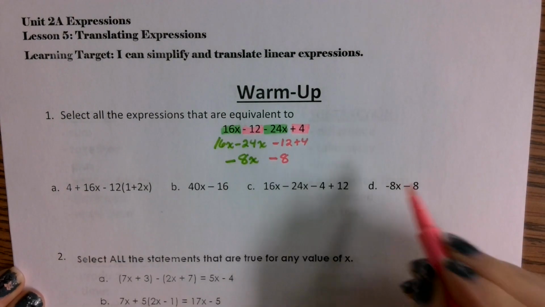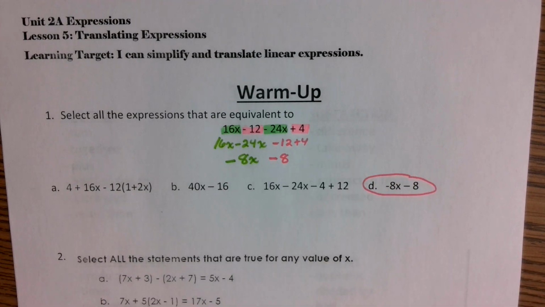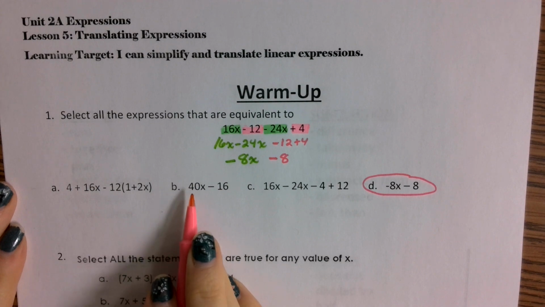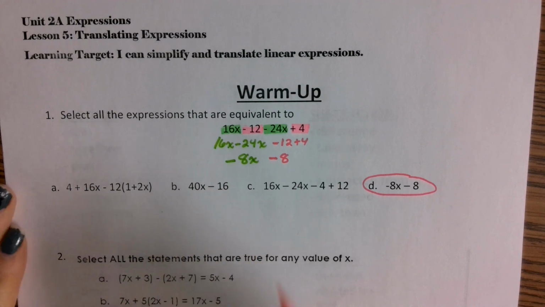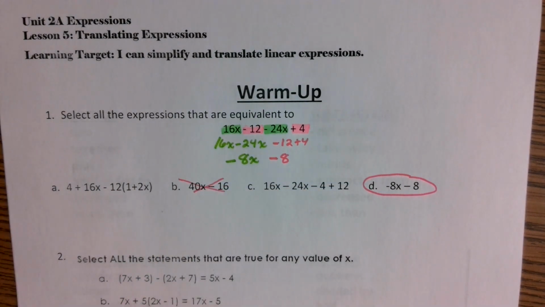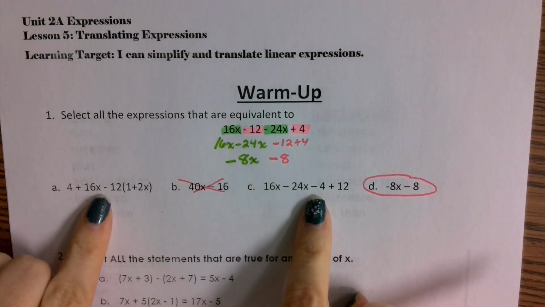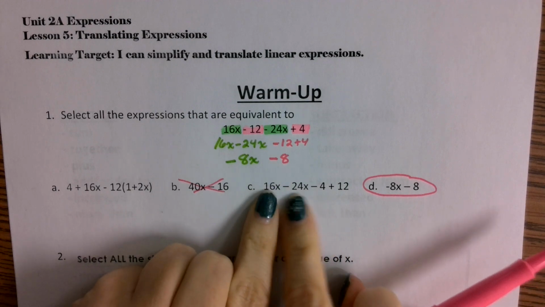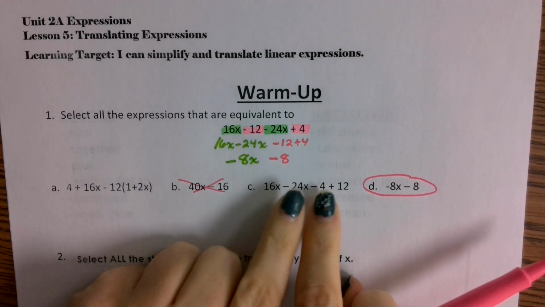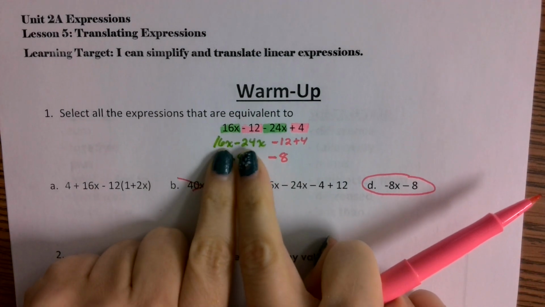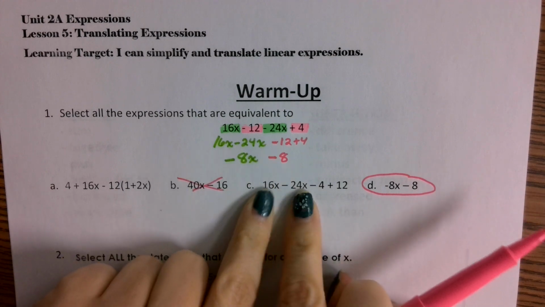Automatically right here, I see an answer located here already simplified. Since that is already an answer, I know that B cannot be an answer because you can't simplify B any further. That's not going to work, so I can cross it off. So I just need to check to see if these can be simplified. Well, hey, guess what? I know that this is going to be a correct answer because it looks just like what I have up here. Negative 16x minus 24x, right there.